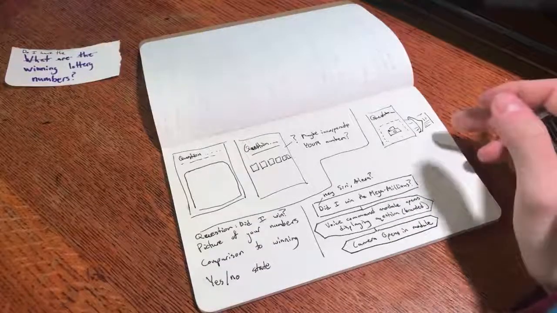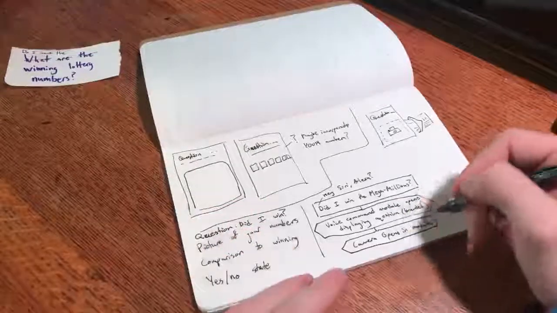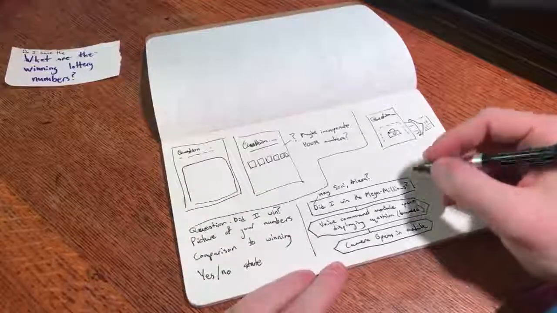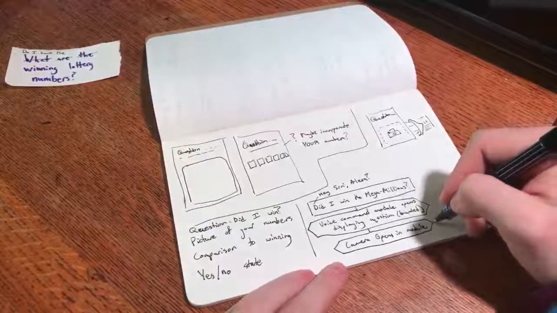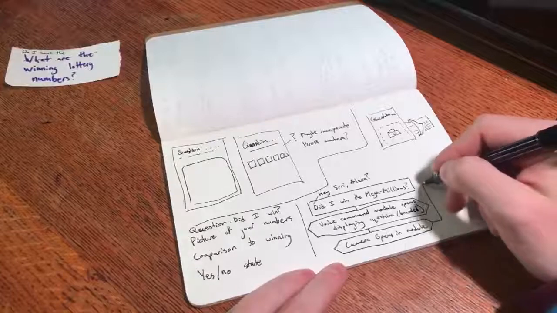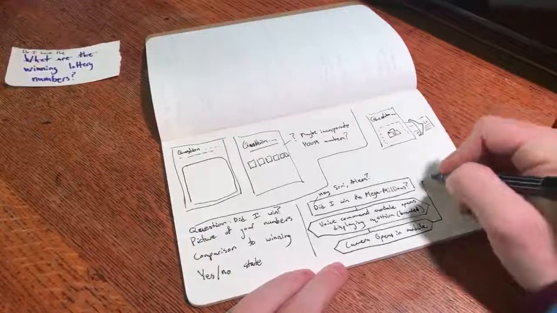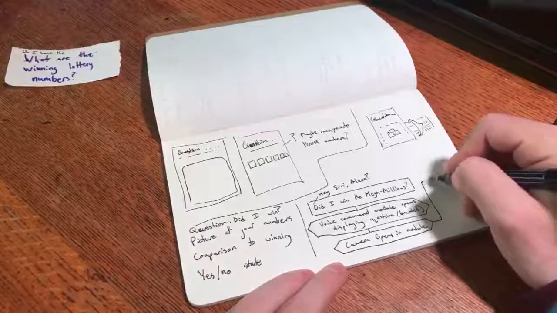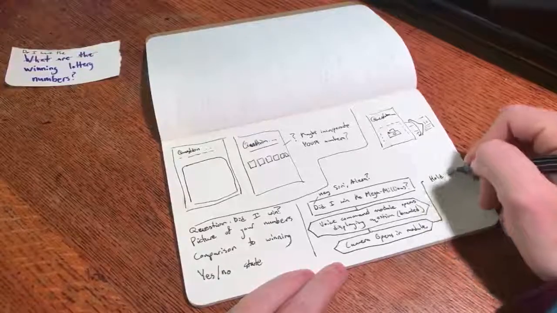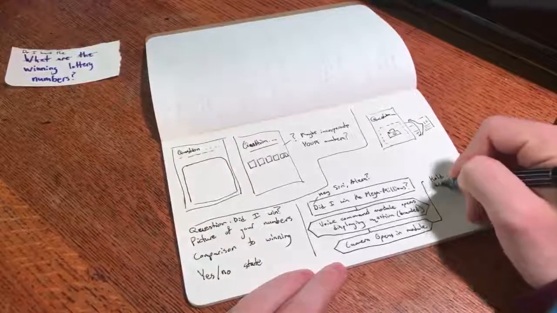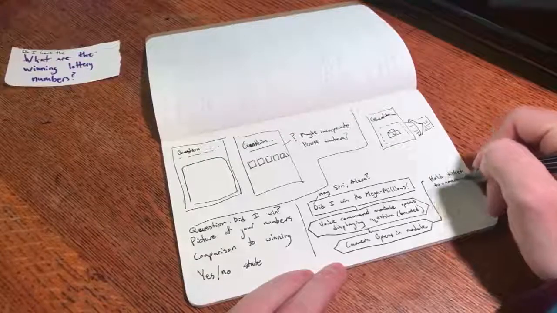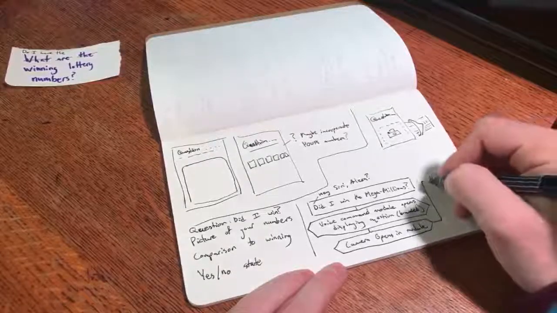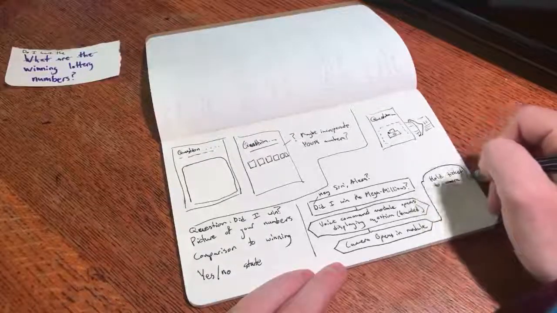Okay. Camera opens. Something you do, we'll put in a different shape box. So hold ticket to camera. We'll put this in a circular.